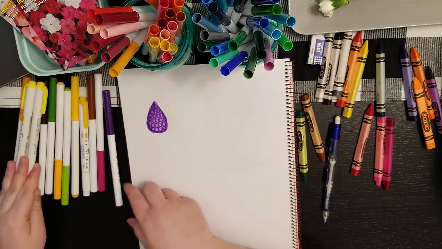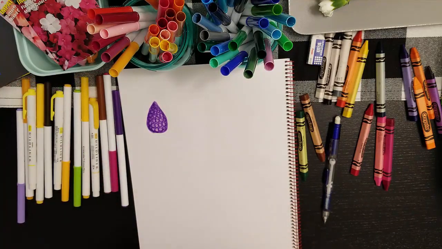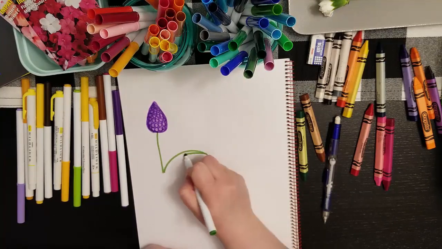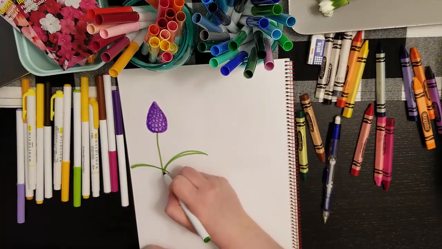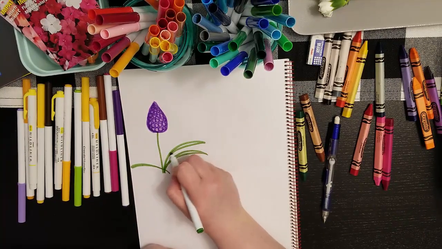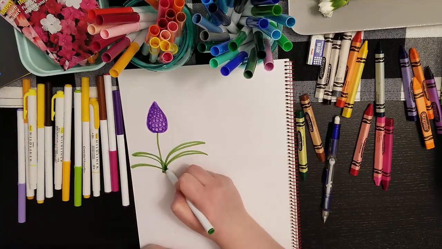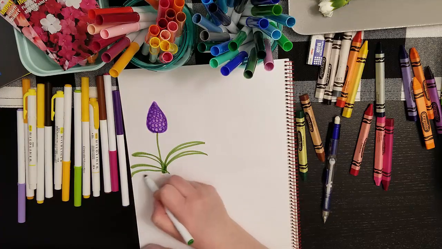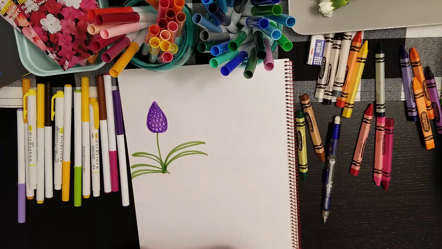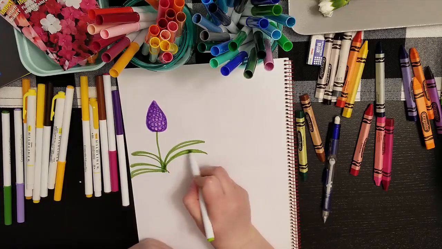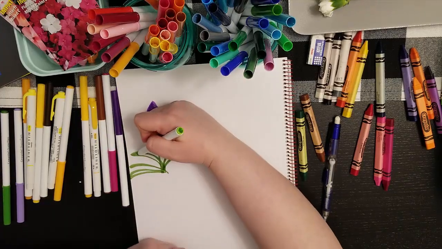I am going to grab now a green for my stem. And then if you remember in the video, the leaves of the plant aren't real straight. They kind of go out far. And then you can even take it off the page, and that's perfectly fine too. I'm going to take a lighter green and go over it again.